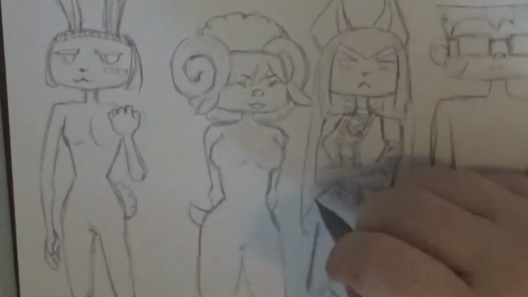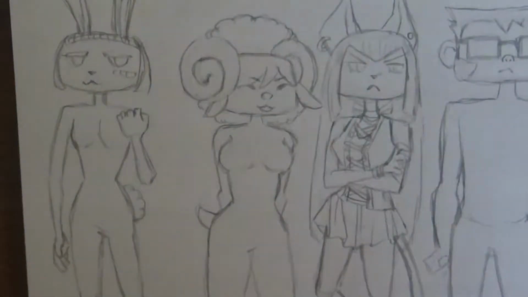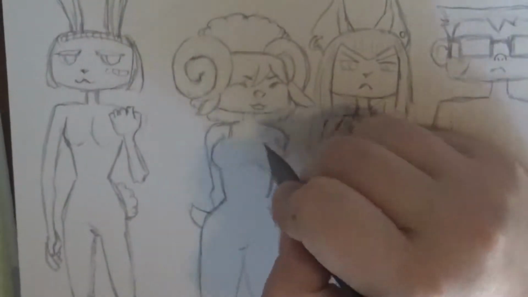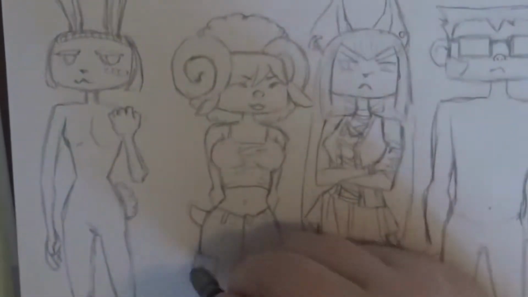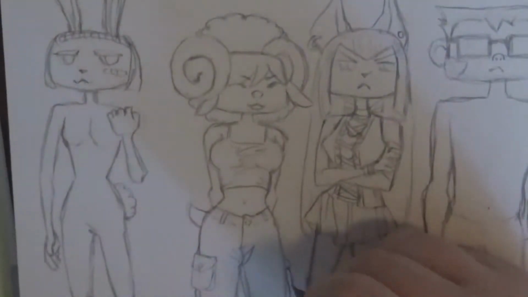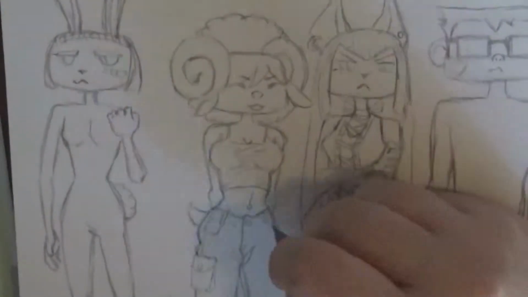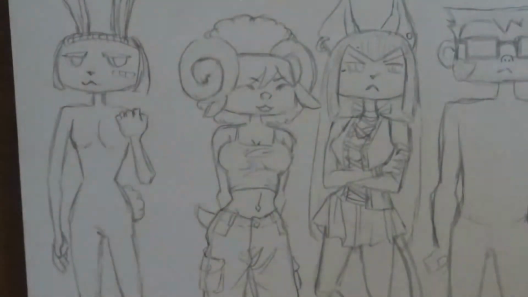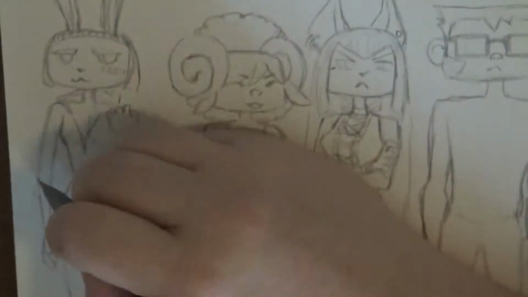And now we're just getting the clothes fleshed out, so I wanted her to have a corset, lots of jewelry, a short skirt, and then obviously for the sheep, she's very happy-go-lucky, kind of dense and outgoing, so I wanted her to be kind of sporty, but she's also thicker, so I wanted her to look comfortable. She's going to be jumping around and crazy a lot.